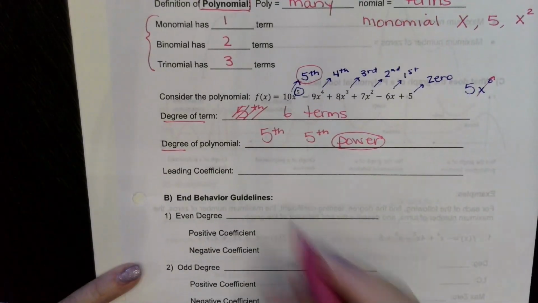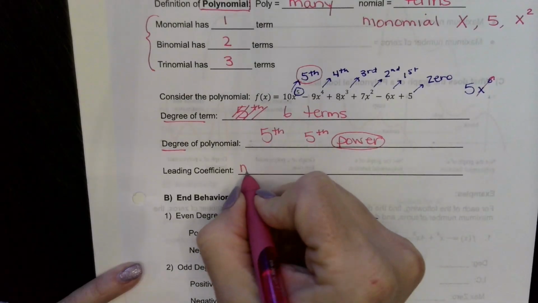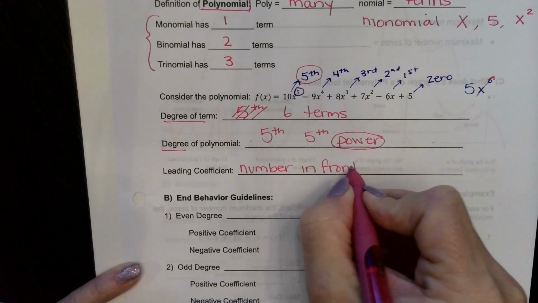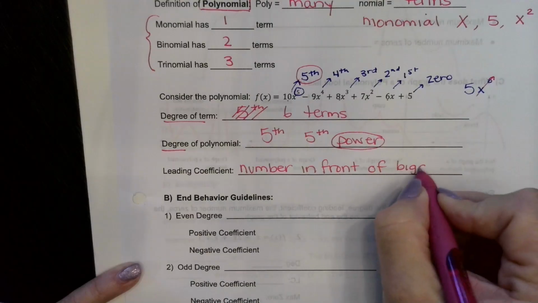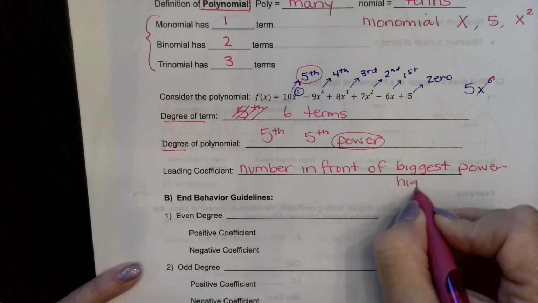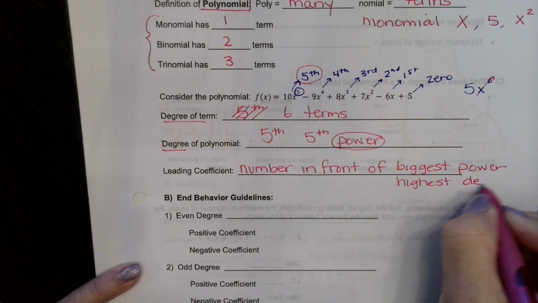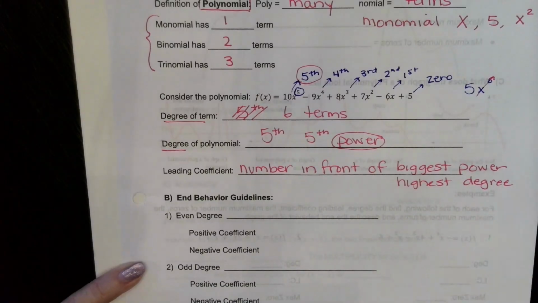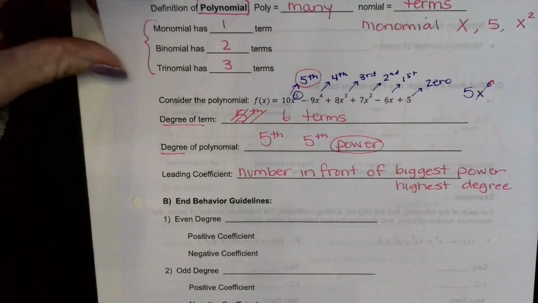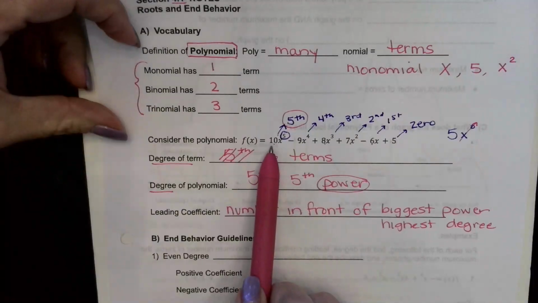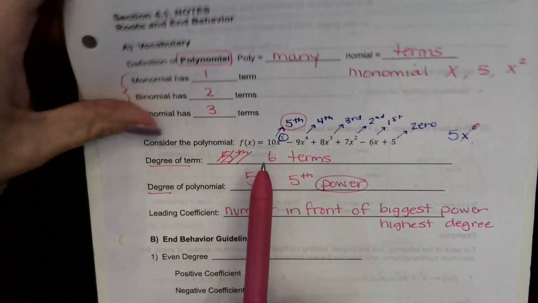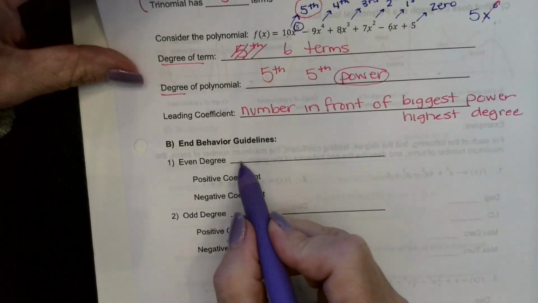Leading coefficient. The leading coefficient is always the number in front of the biggest power, or we could say the highest degree. All right, so the goal here with what we're doing with polynomial functions is we are going to graph a polynomial function, so something that looks as crazy as this, without putting it in a calculator. So to do that, we've got some rules, and that's what this is. This is end behavior guidelines.